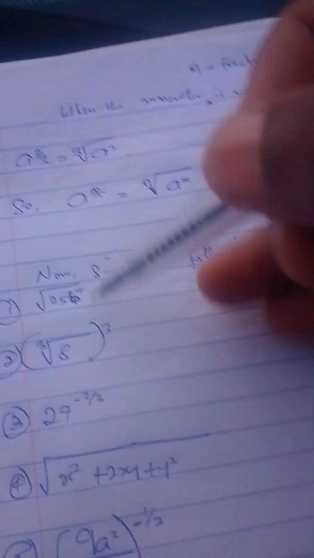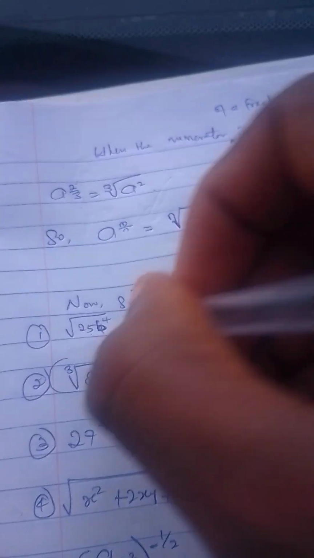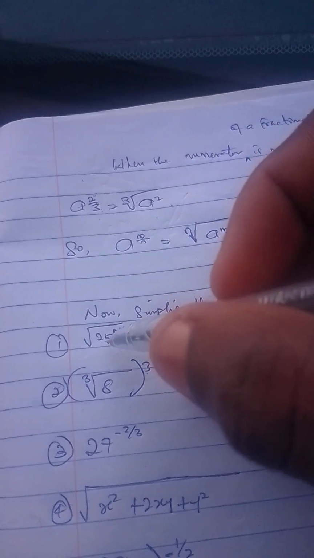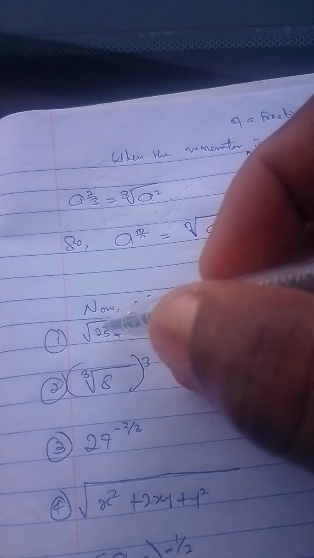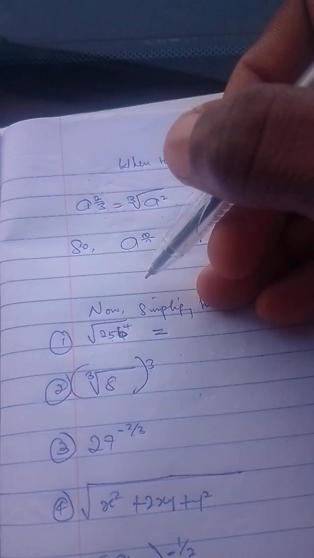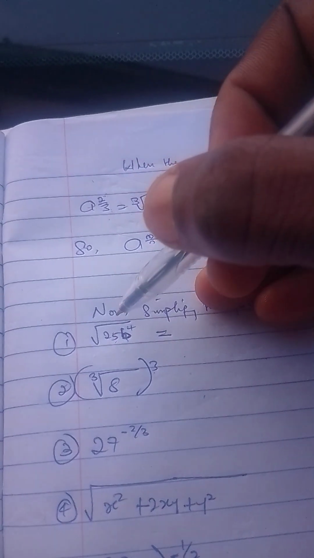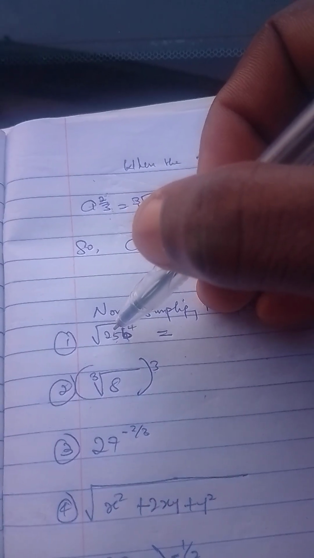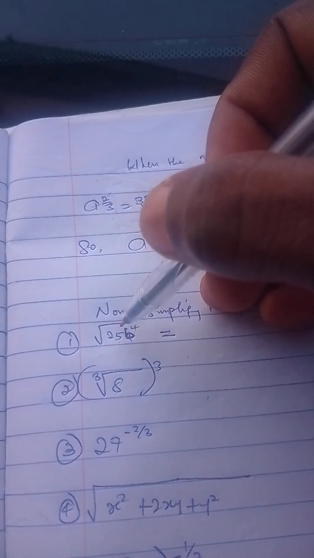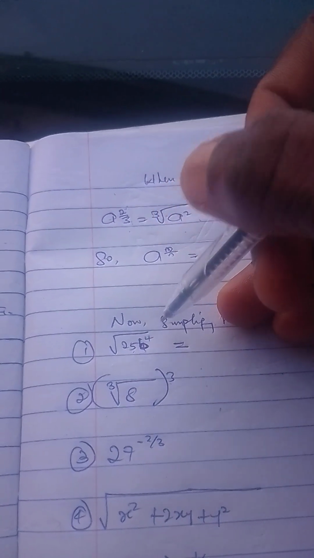And to work that out, when I have the root of 25b squared, all you need to do, remember that it is the square root, means it is raised to power 1/2. That means the denominator of the fractional index is 2. And when it is 2, it can eliminate the numerator of any base that does not have an index of a fraction.